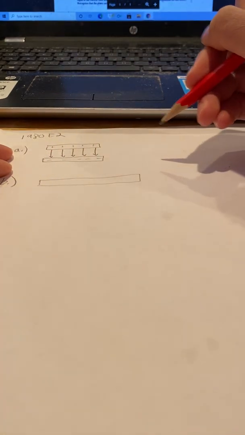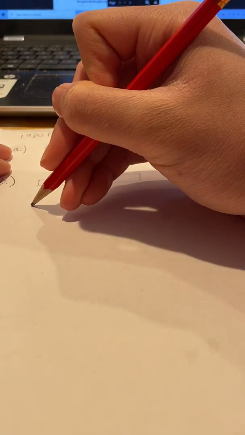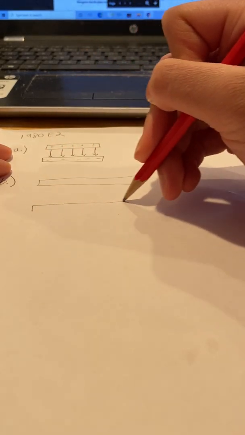Okay, so let me just draw that out. They drew it in a bit of a three-dimensional way. I'm just gonna draw it the same as the A. Actually, forget that.